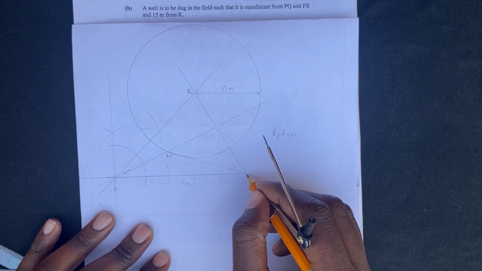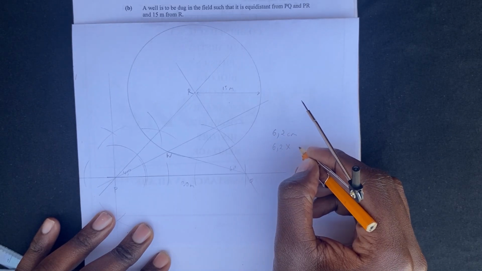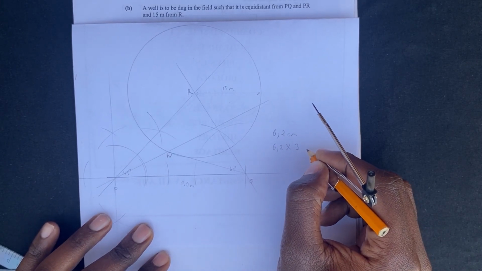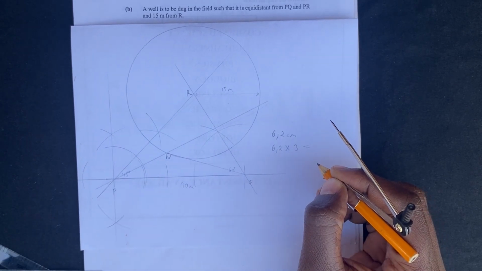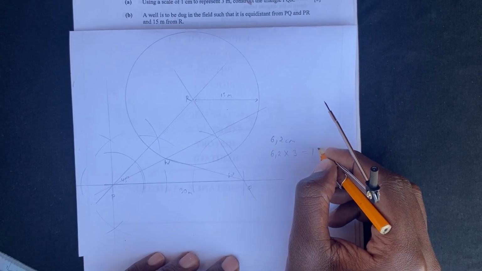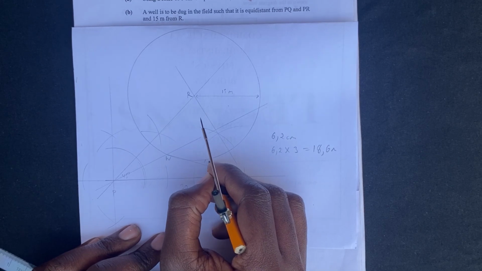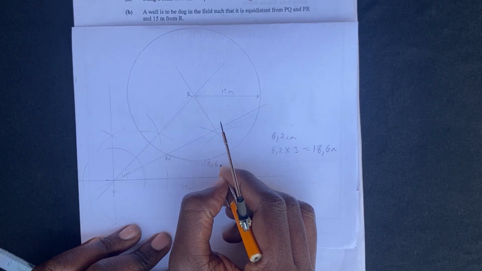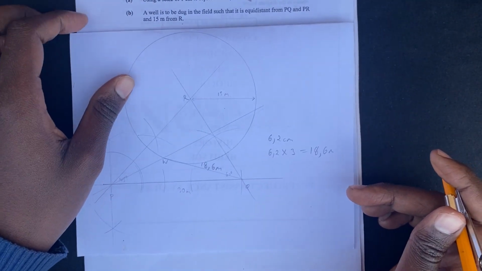So the actual distance is 6.2 multiplied by 3. We get 18.6 meters. So the actual length is 18.6 meters. So that is that on our section A.